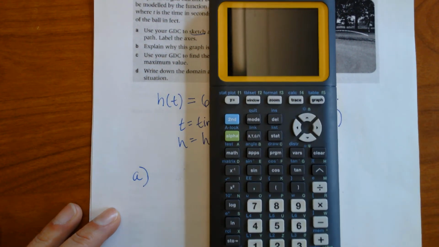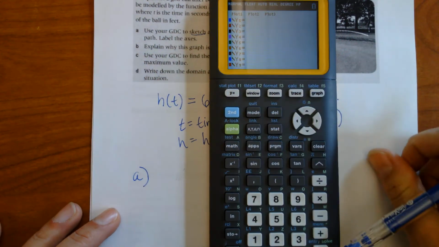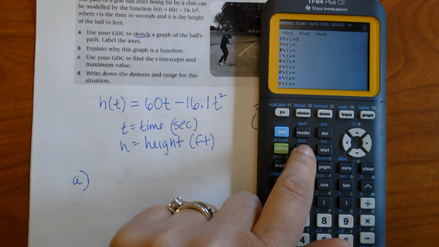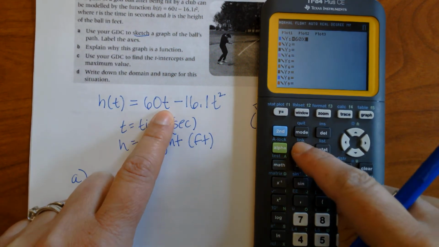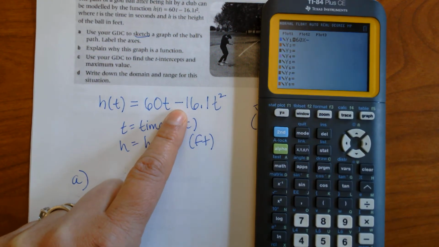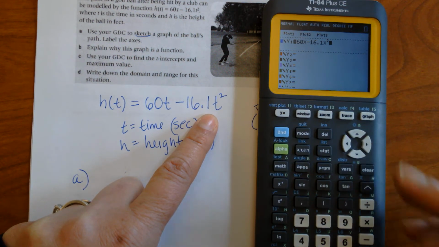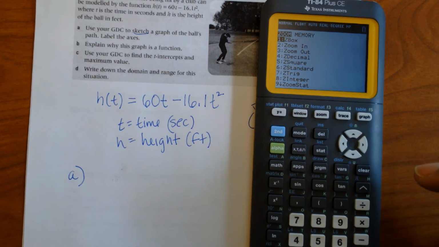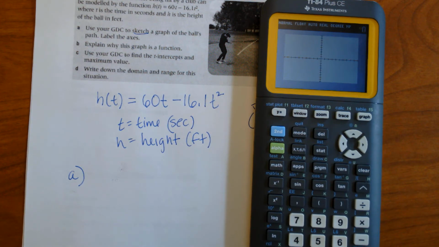Here we go. Let's press that on button. We're going to press y equals, and we're going to input the equation that we see, remembering we're going to be using this X,T,theta,n button. So we're going to do 60, and then we have x. I know it's t here, but the calculator is going to make it x. Minus 16.1 x, and then we want it squared. What I'm going to do is press zoom, and then I think I'm going to go with zoom 6 for standard. Let's see what that looks like.